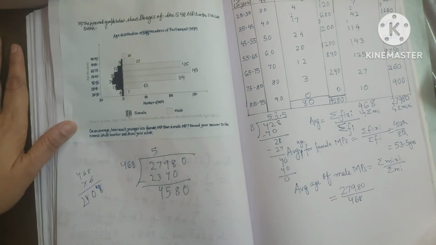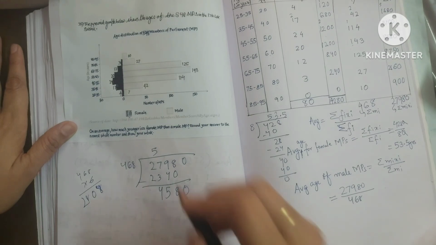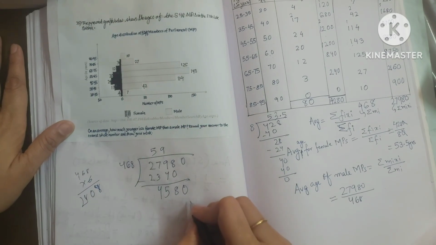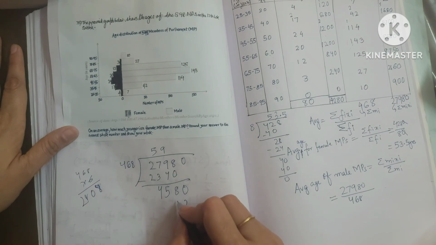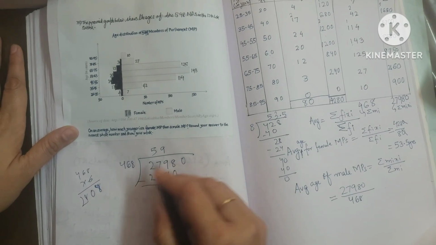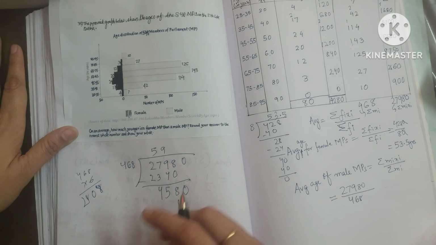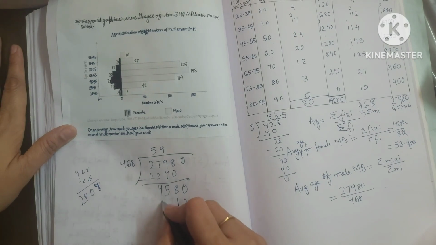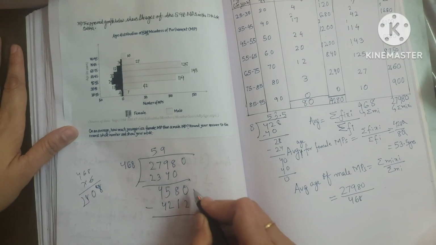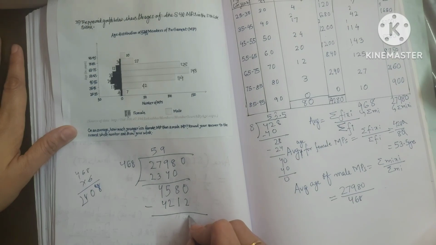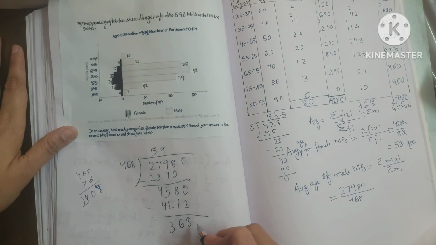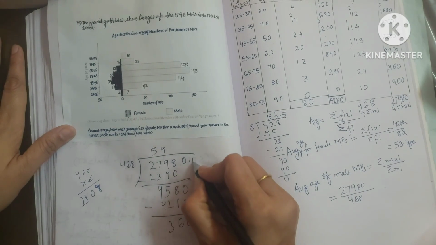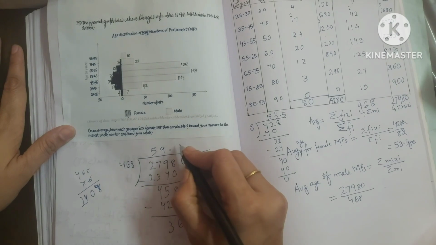Okay, 4 8 4 5 8 0. Then I will take 9. 9 8 is 72, 9 6 is 54, 54 7 61, 36, 36 will be 42. 10 minus 2, I will take 8. Now this will be 6, and then this will be 3, 0. This 0 comes here. 59.